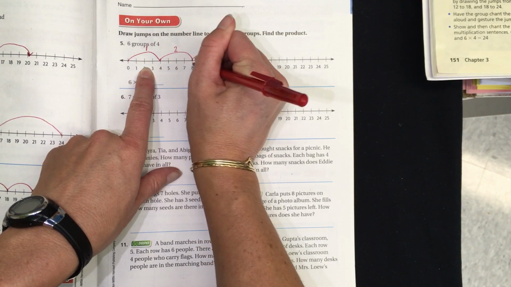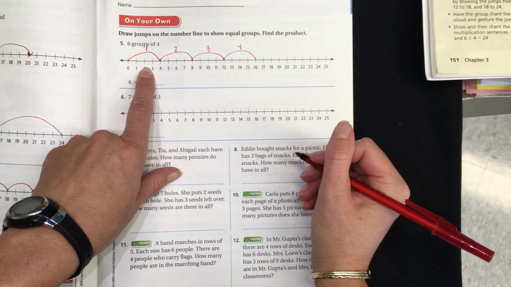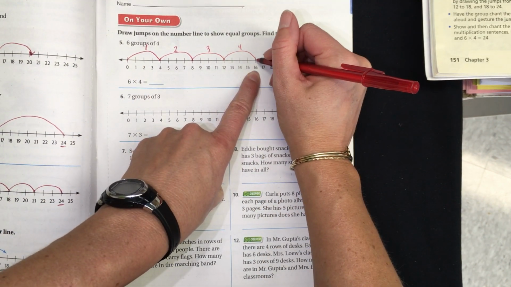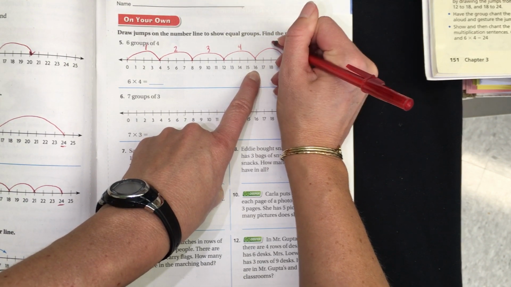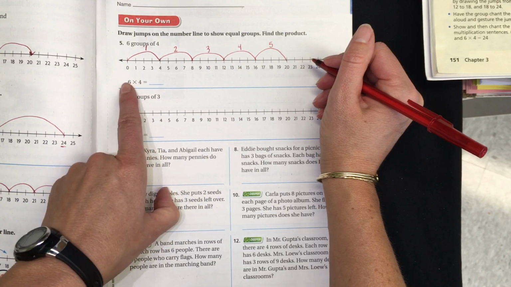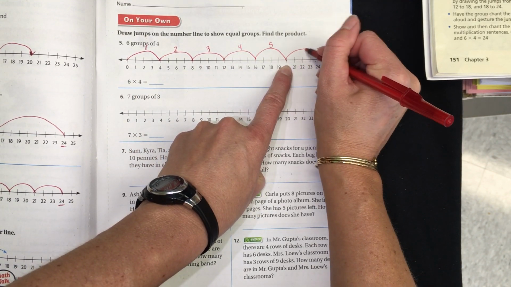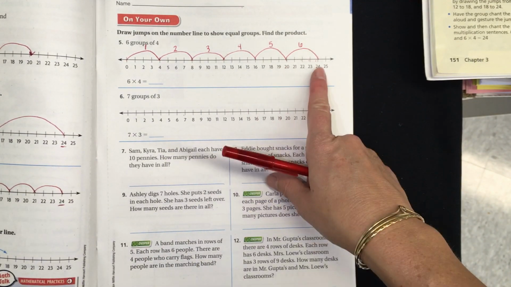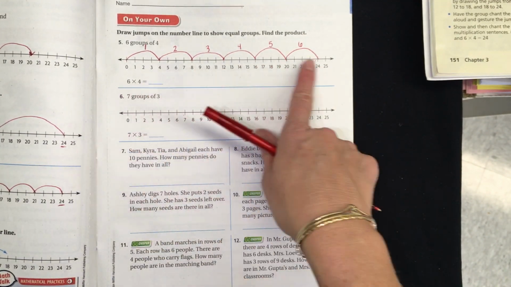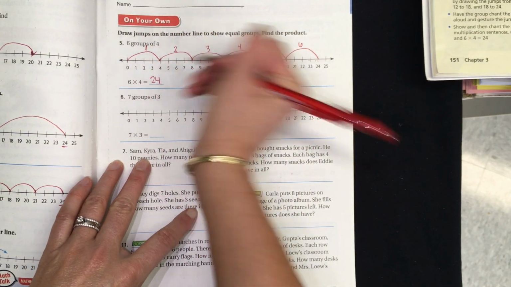That was 1 jump, that was 2 jumps, 3 jumps, 4 jumps, 1, 2, 3, 4. This is 5 jumps, and I know I need 6 jumps, so 1 more. 1, 2, 3, 4. Okay, so I have 6 jumps by 4. So 6 times 4 must be 24.